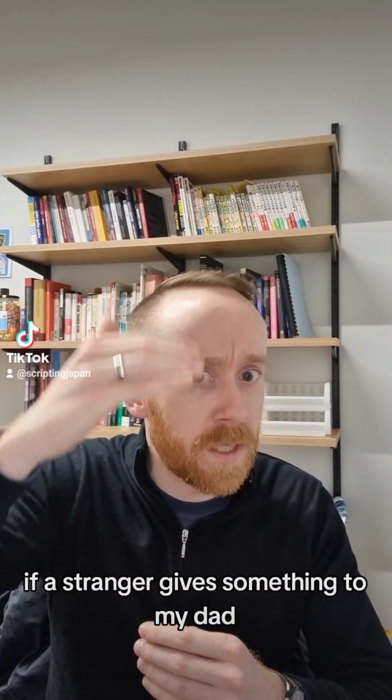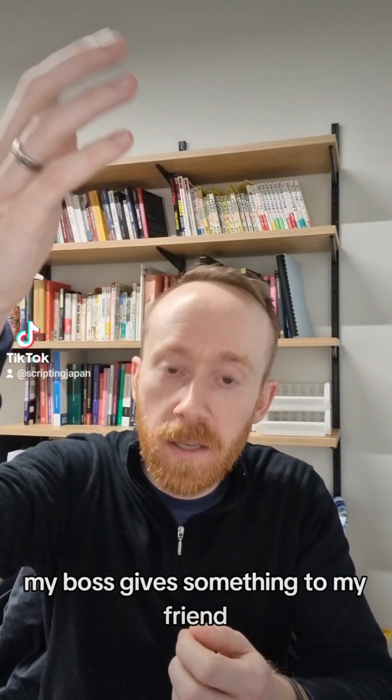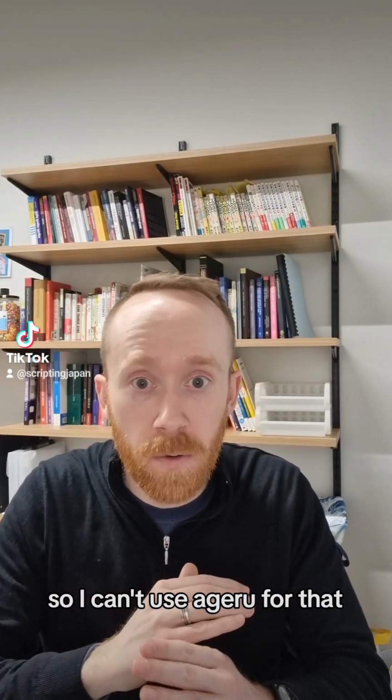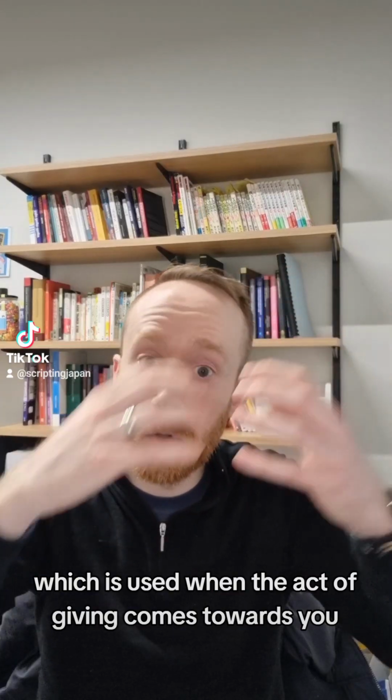If a stranger gives something to my dad, that's moving closer to me. If my friend gives something to my dad, if my boss gives something to my friend, that's all moving closer to me, so I can't use ageru for that. Instead, I need to use kureru, which is used when the act of giving comes towards you.